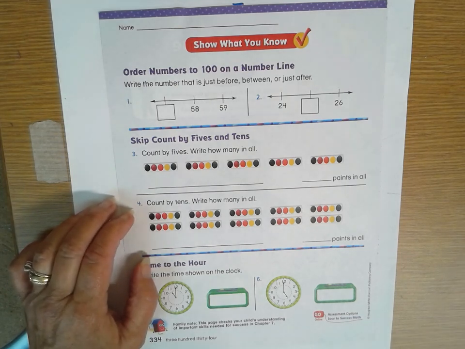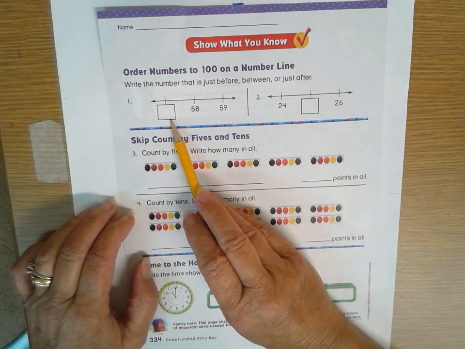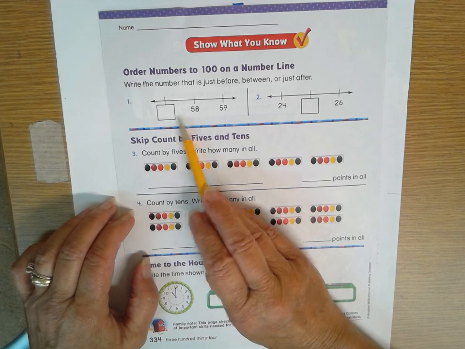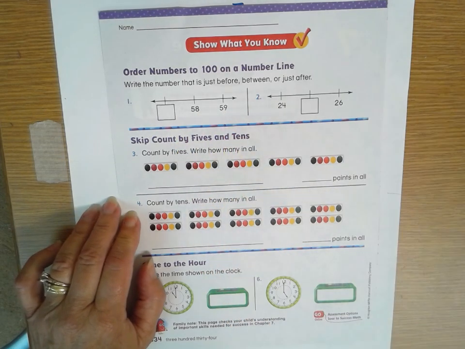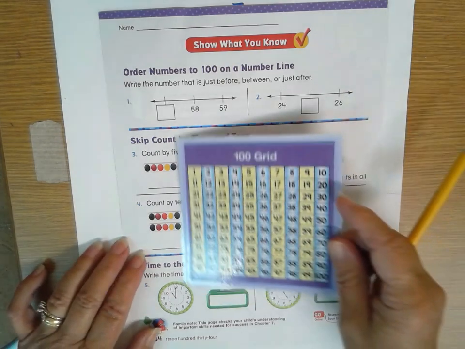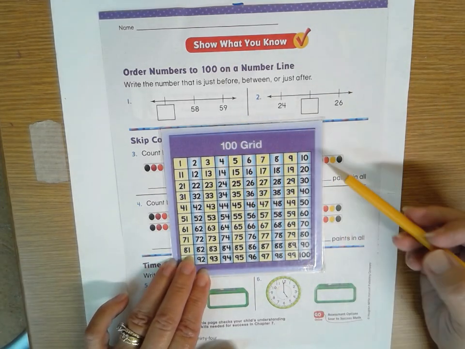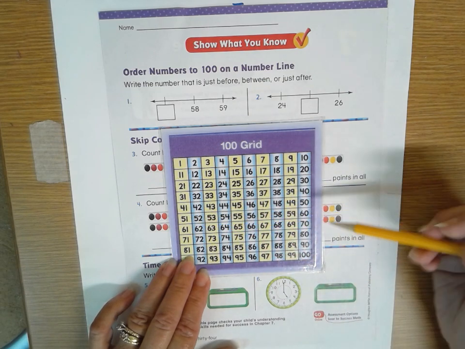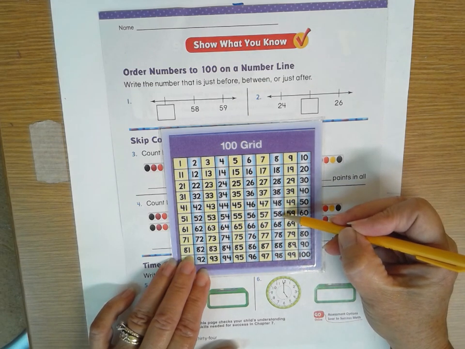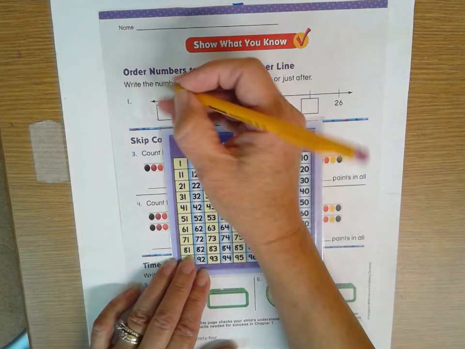Well, if I look at the blank here, I can see that I am looking for a number that comes before. After it, I have 58, 59. If you are not sure what that is, you could use a hundredths chart. Find the 58. I'm going to find the row with the 50s right here. There's 58. And the number that comes before that is 57. That's what we're going to put in our box.